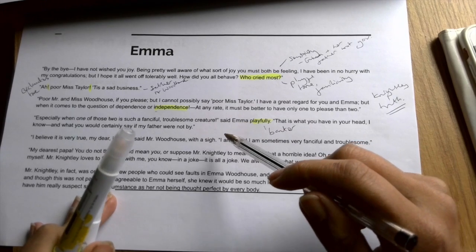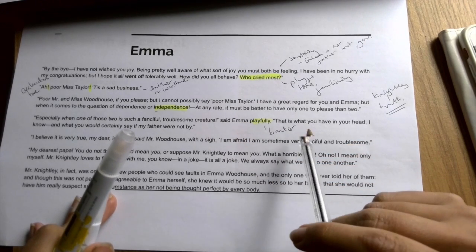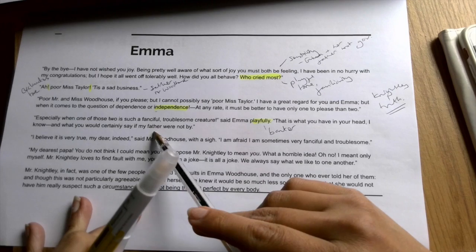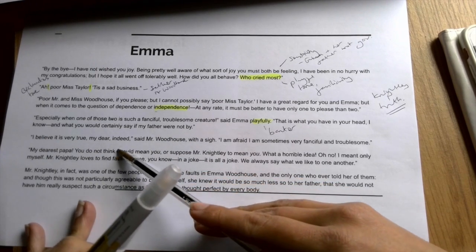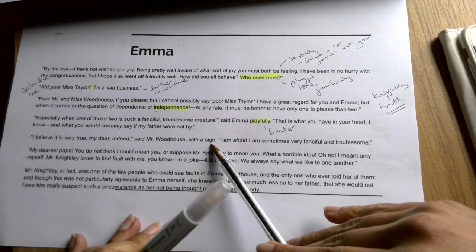That is what you have in your head, I know, and what you'd certainly say if my father were not by. I believe it is very true, my dear, indeed, said Mr. Woodhouse with a sigh. I'm afraid I am sometimes very fanciful and troublesome.